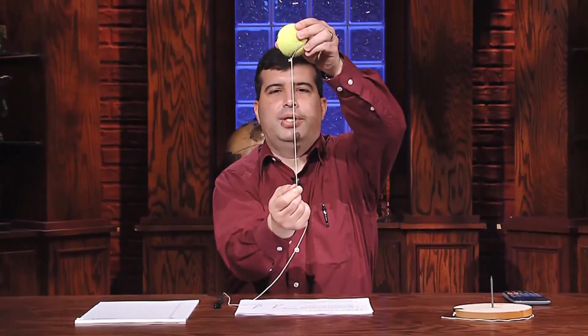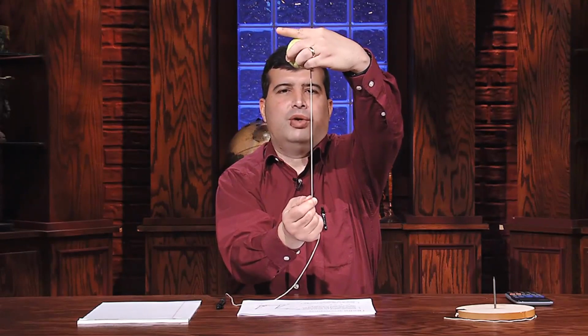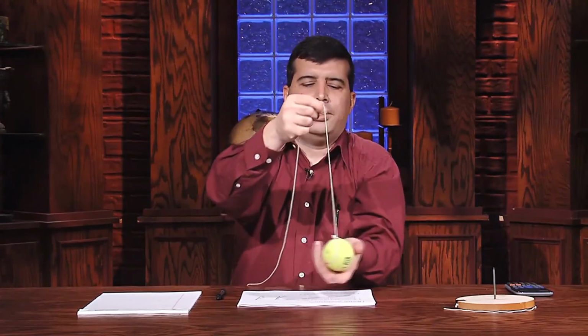As the ball gets up to here, we'll freeze time again. The ball is moving to your left, and the string is pulling it down. Over here, the ball is moving down, and the string is pulling the ball to your right. So at all times, the string is pulling the ball towards the center of the circle. So the string pulls the ball always to the center of the circle. That means that the ball is also accelerating towards the center of the circle. That is the direction of the ball's acceleration.